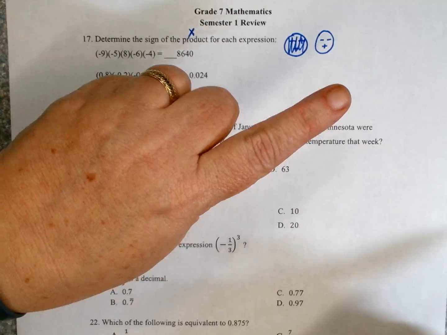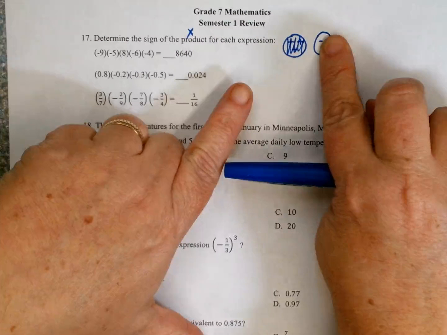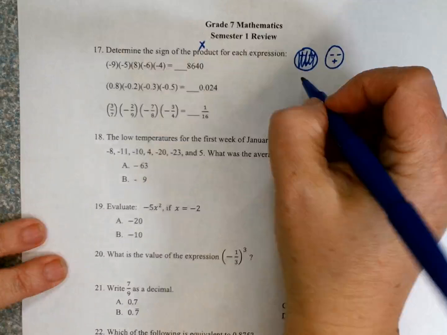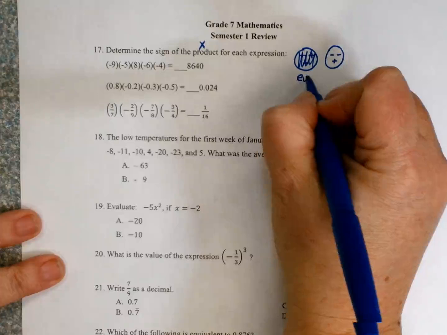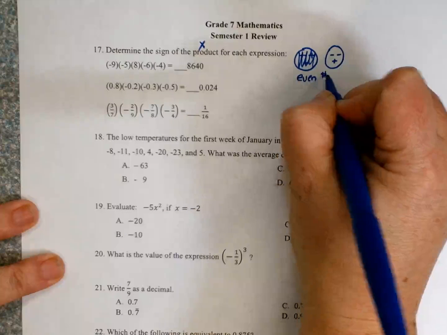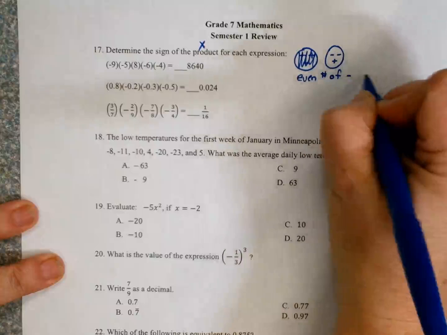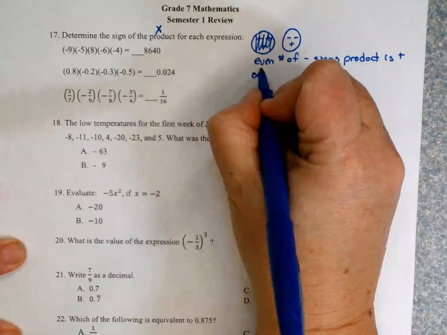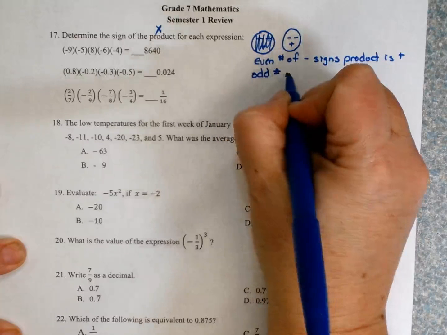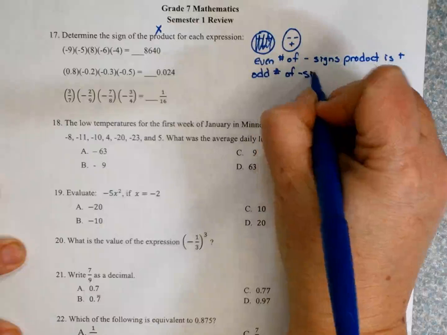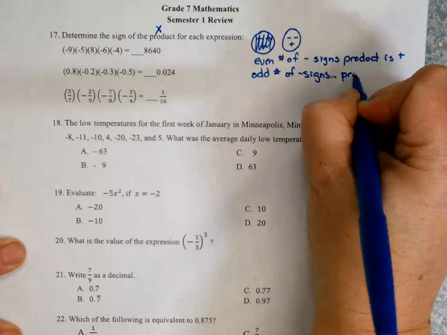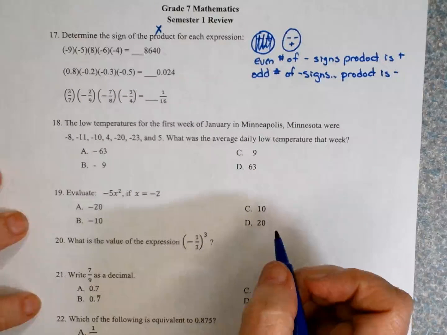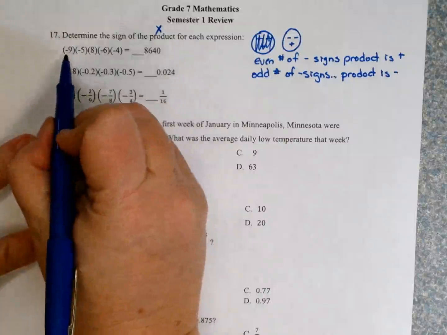If I have 1 negative and a positive, I'm going to wind up with a negative. So if I have an even number of negative signs, my product is positive. Okay? If it's an odd number of negative signs, the product is negative. So all I have to do is count my negative signs, right?